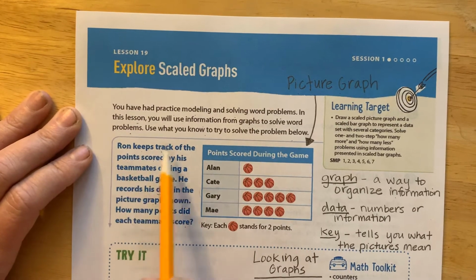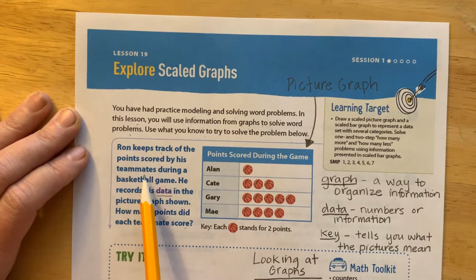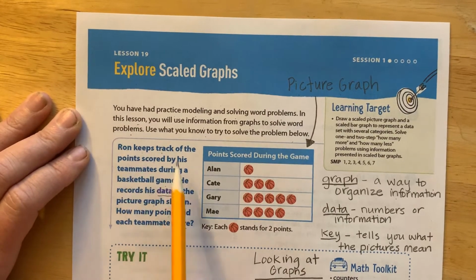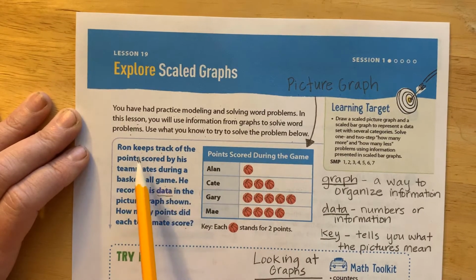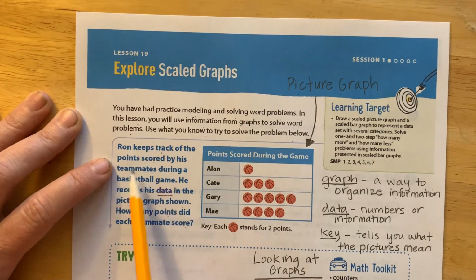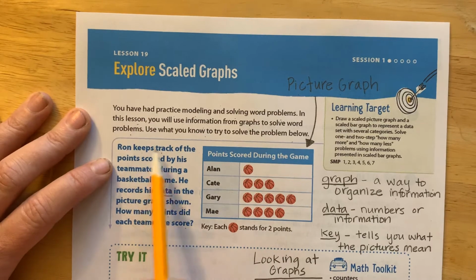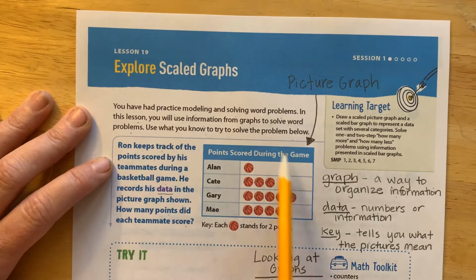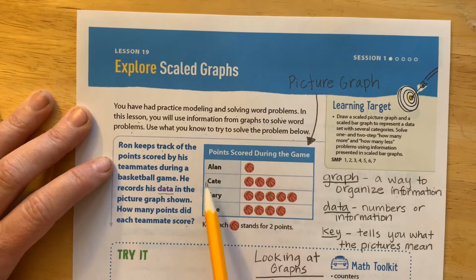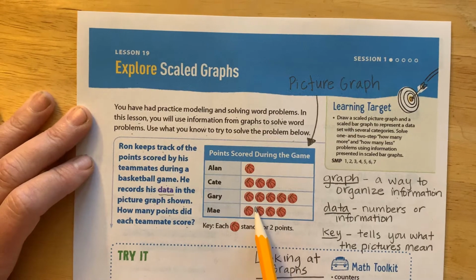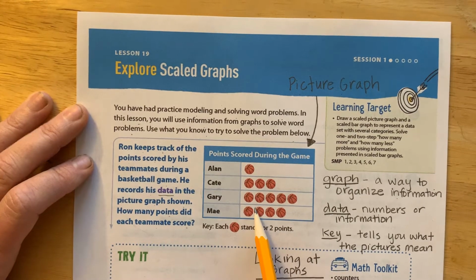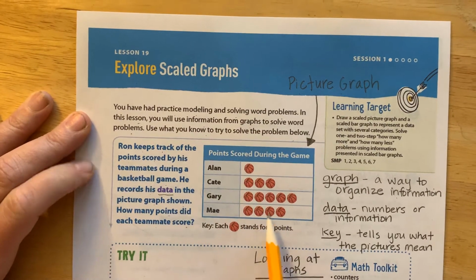So he is finding information. We call that data. He is collecting some numbers. The numbers that he's collecting are the points that his teammates are scoring. And so we call that data. And Ron is going to use a graph to organize that data. He wants to organize that information so other people can read it. So that's what a graph is for.